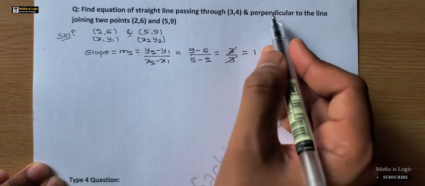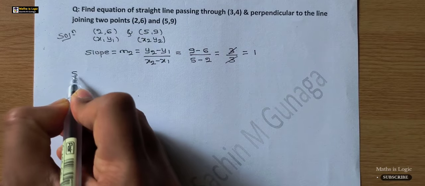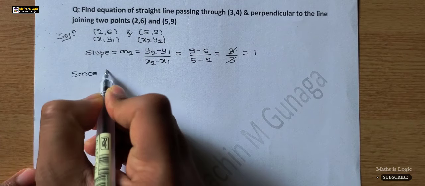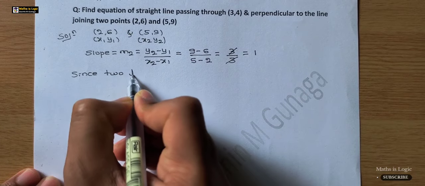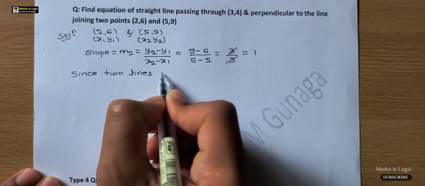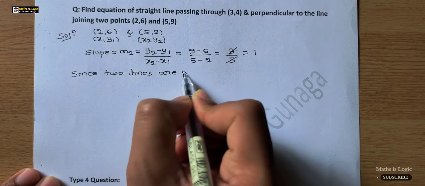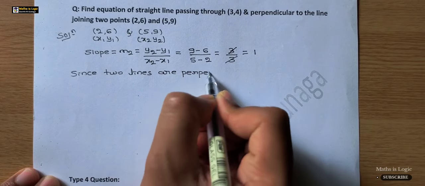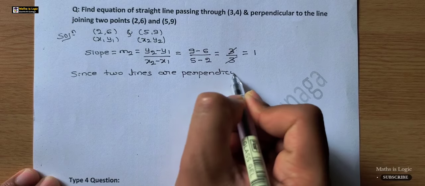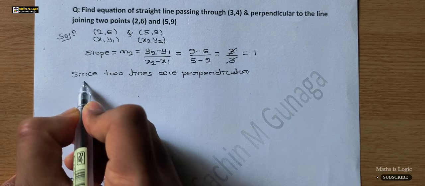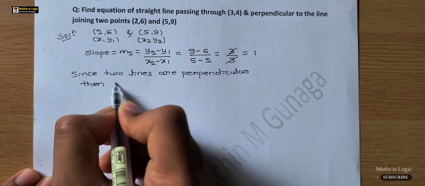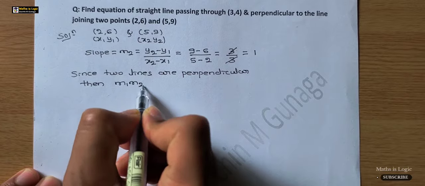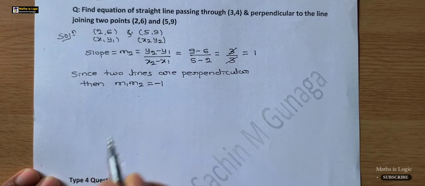Now write the perpendicular condition. Since the two lines are perpendicular, the condition is m1 into m2 is equal to minus 1.